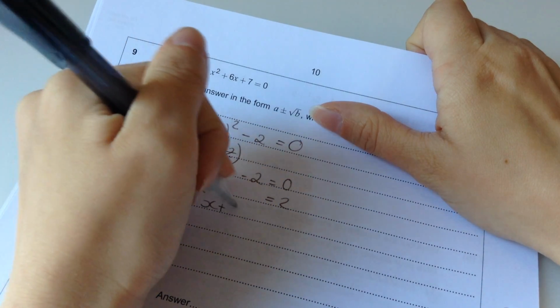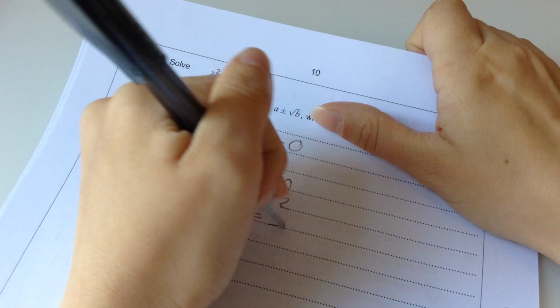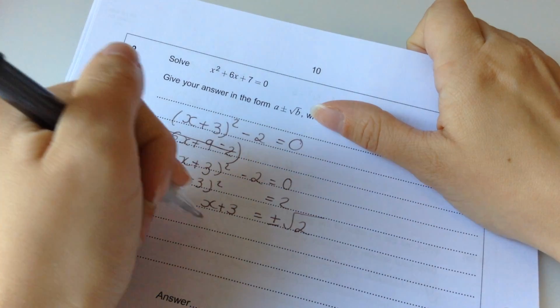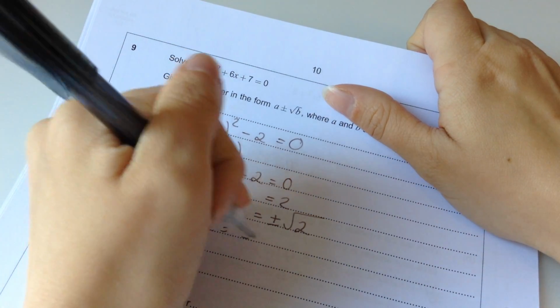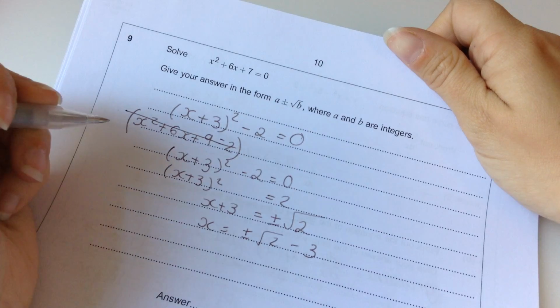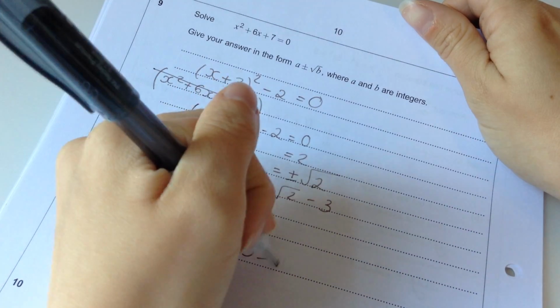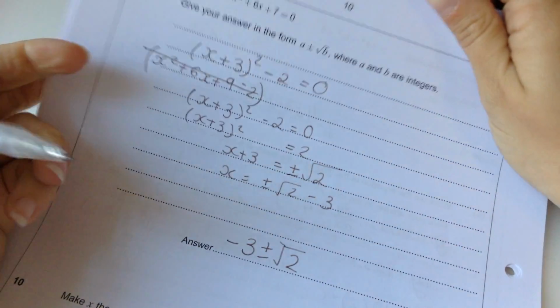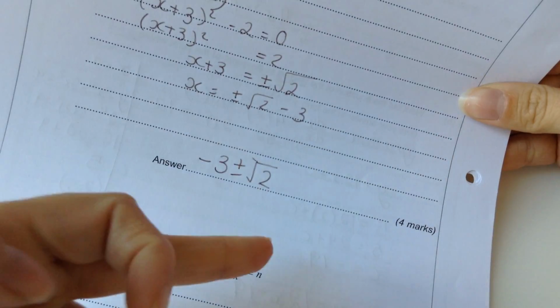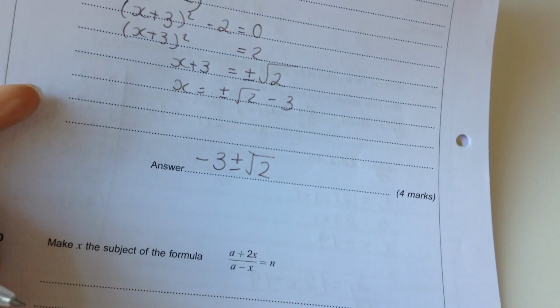Square root both sides. Of course, whenever I square root, I'm going to be putting plus or minus. And then take off the 3. And I think I wrote it backwards. Yeah, I did. Okay, so let's write it the other way around just to keep them happy. And there we go. That kind of looks 3D. That was not intentional, but that looks cool.